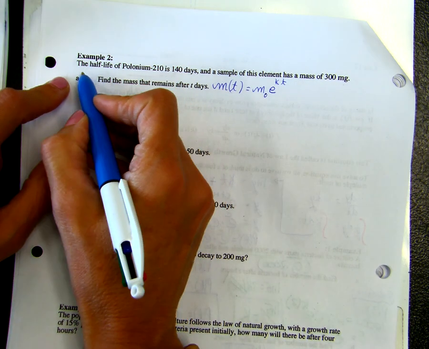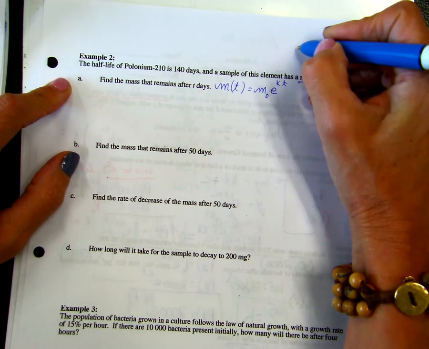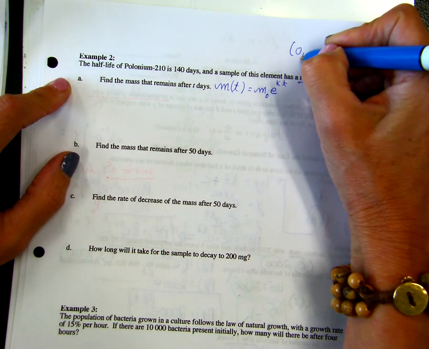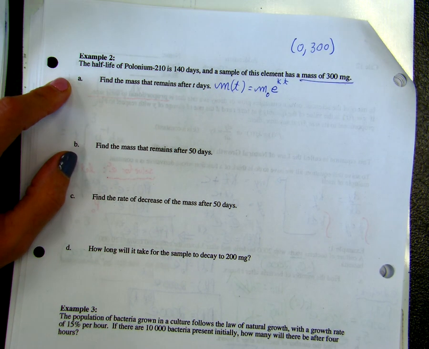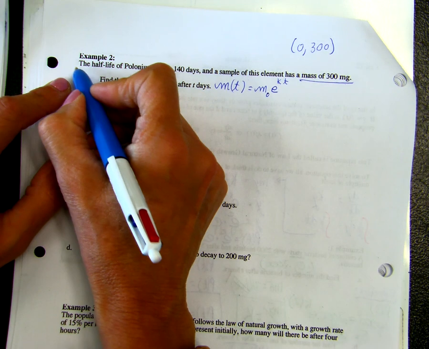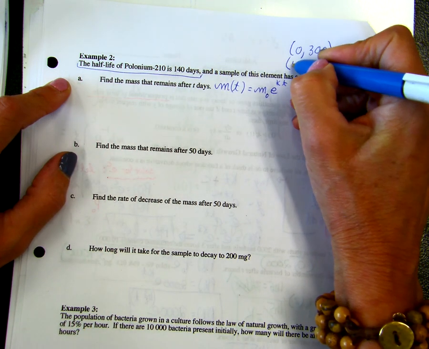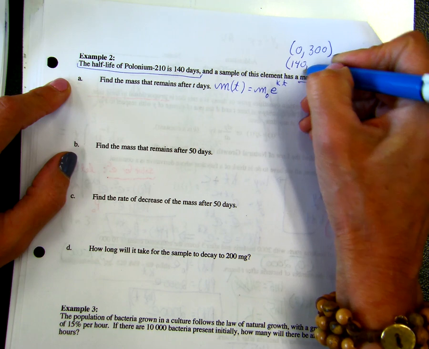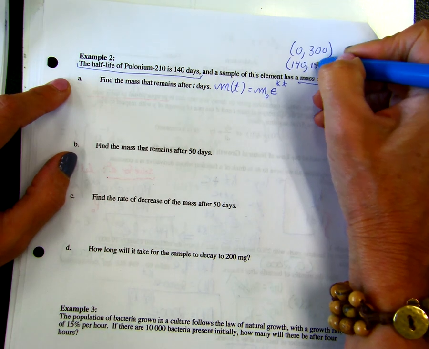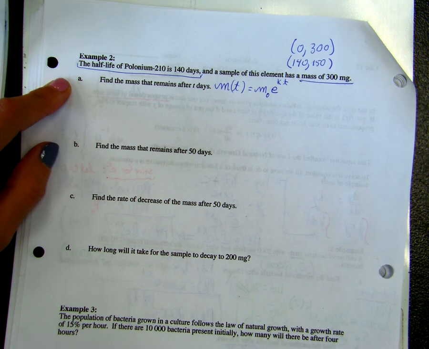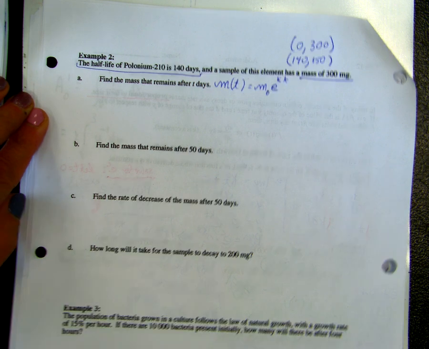Information that we've been given here. A sample of this element has a mass of 300 milligrams. That is, we're given time is 0, our amount is 300. Then it tells us the half-life is 140 days. If time is 140, how much do you have? 150, half of what you started with. And it's essentially exactly like the question you just did.